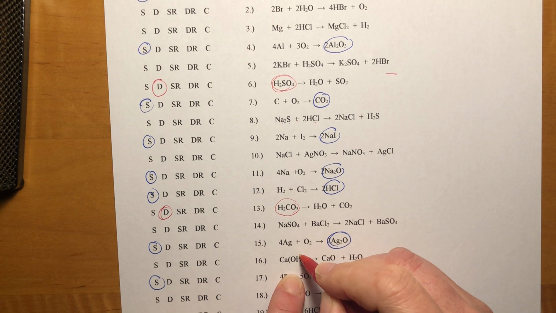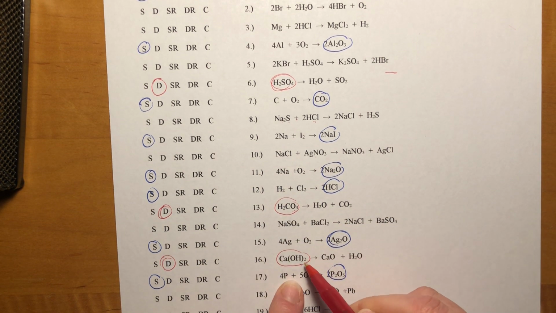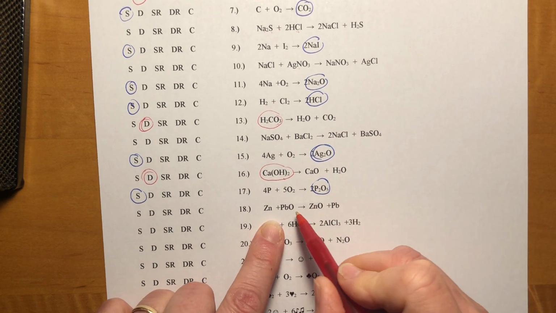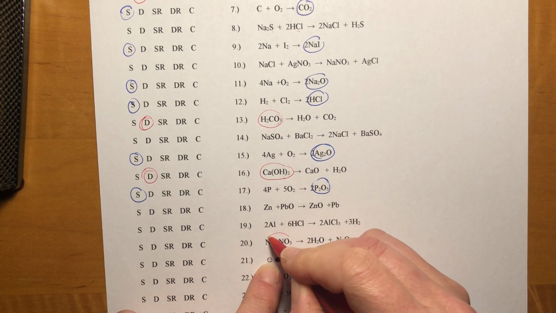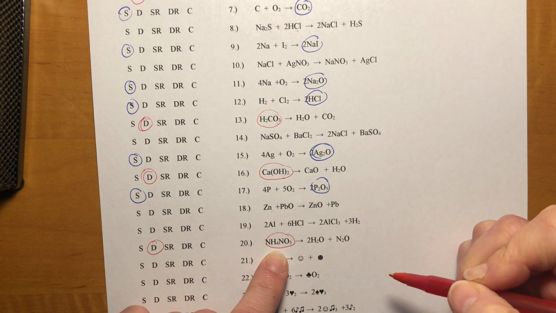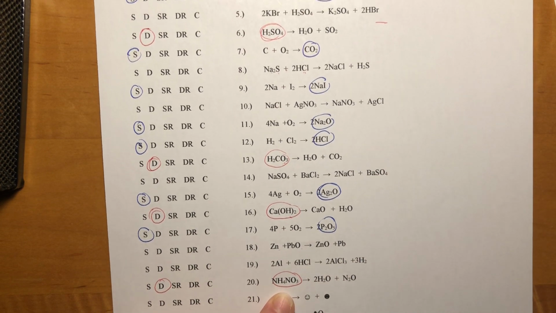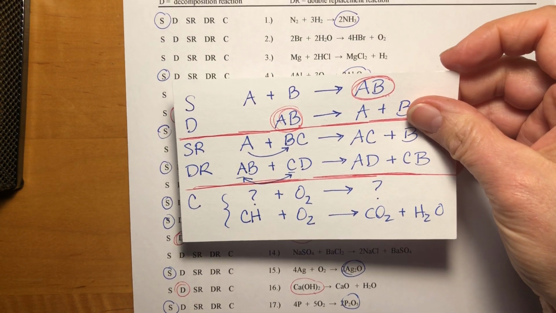There's one thing. Calcium hydroxide. So that's a decomposition. Two things. There's just one thing. That's a decomposition.